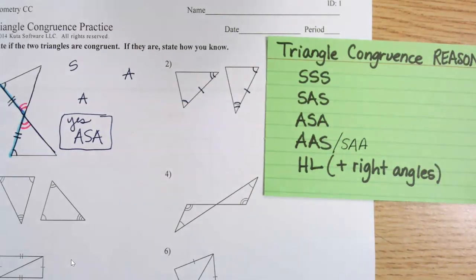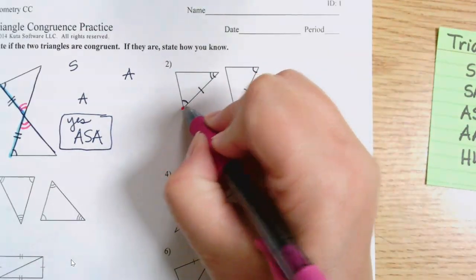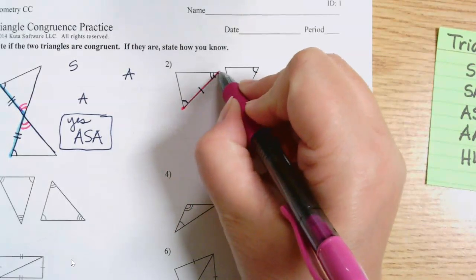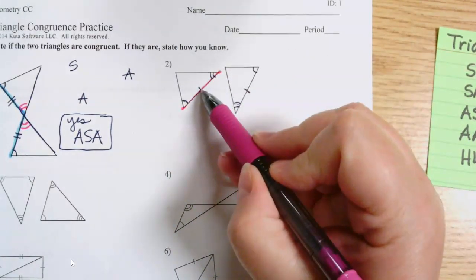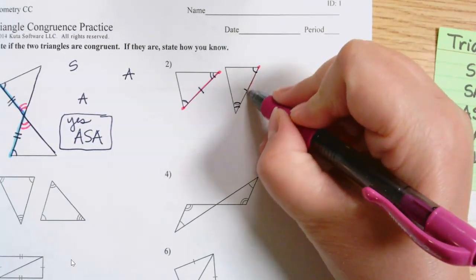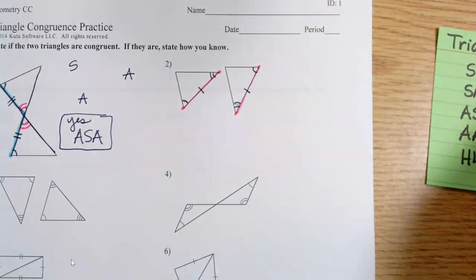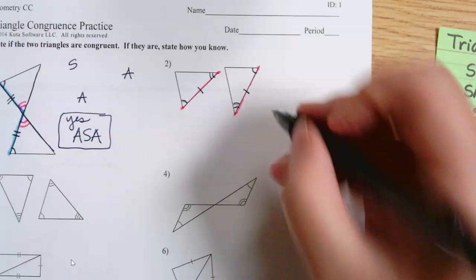All right, so I'm looking at my two angles. If I go from the vertex of one of them to the vertex of the other one, did I just trace the side that's marked? I did. How about over here? Go from the vertex of one of the angles to the vertex of the other angle. Is that the side that's marked? Yes, it is. So that is the included side again.